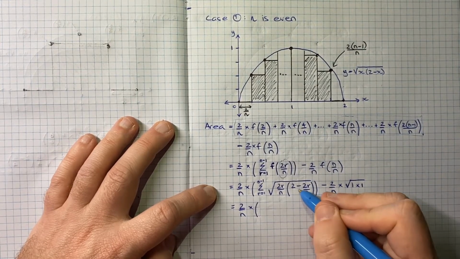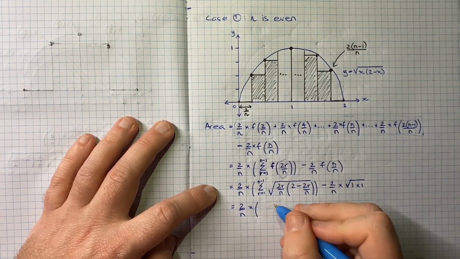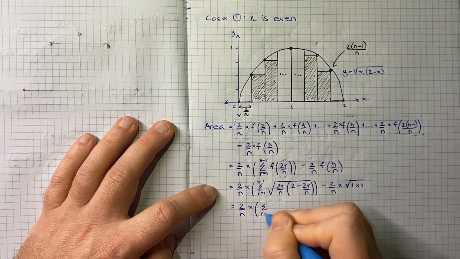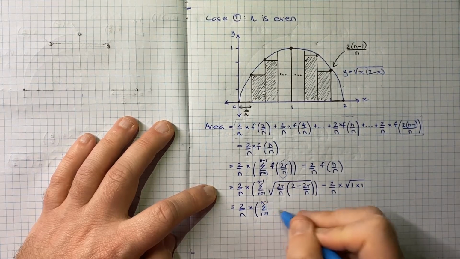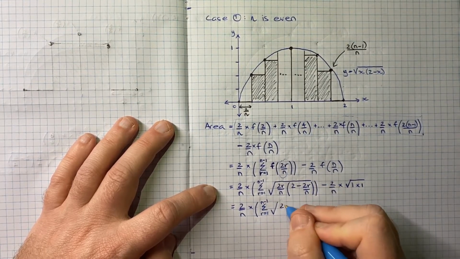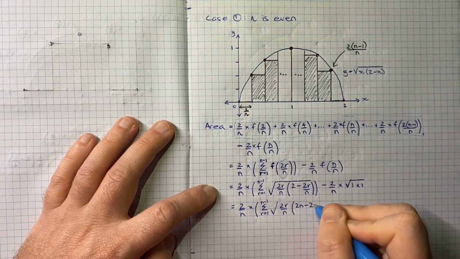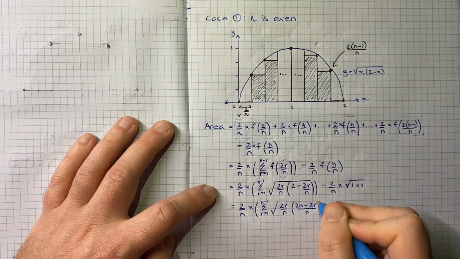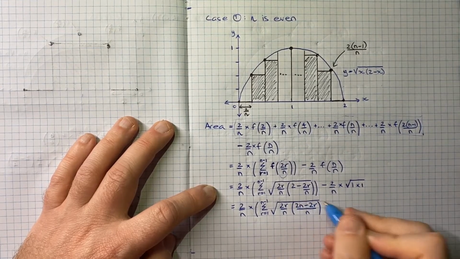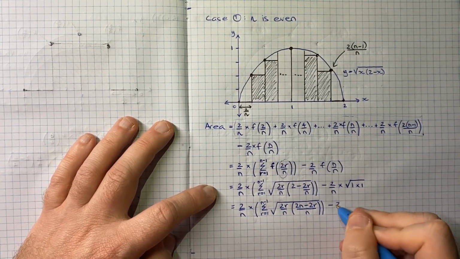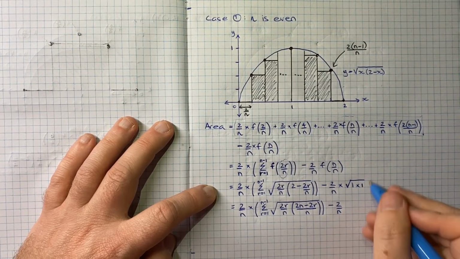Probably worth getting a common denominator here. So it's the sum from r is equal to 1 to n minus 1 of the square root of 2r on n times 2n minus 2r on n. And then this just becomes minus 2 on n, since that simplifies to 1.